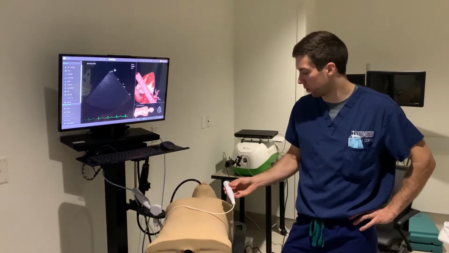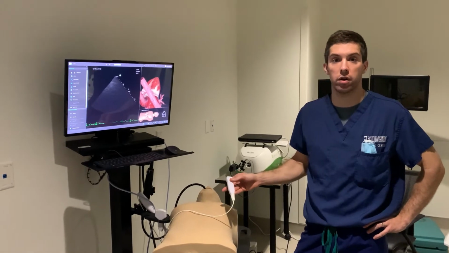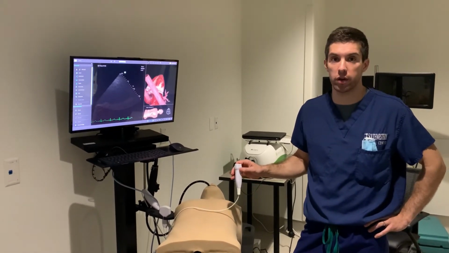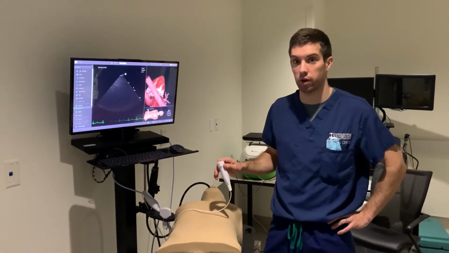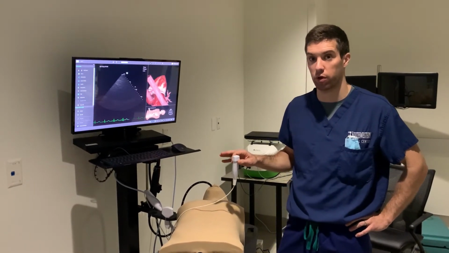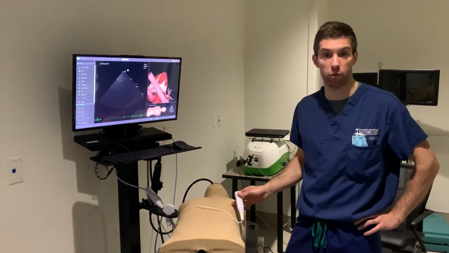hey everybody, so we're back. We just got finished doing the parasternal long axis view and the parasternal short axis view. So now we're going to do our next one, which is the third of our 4 views, the apical 4 chamber.